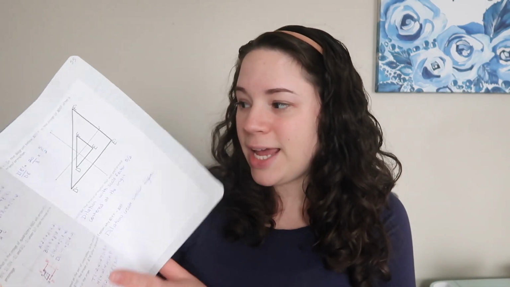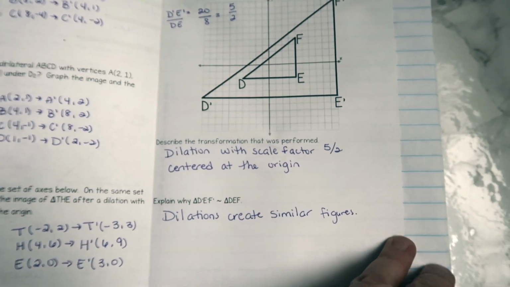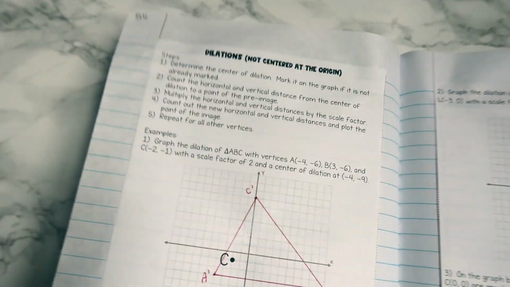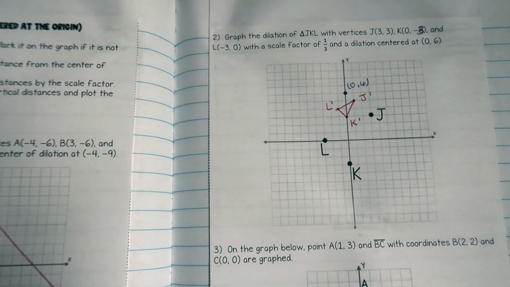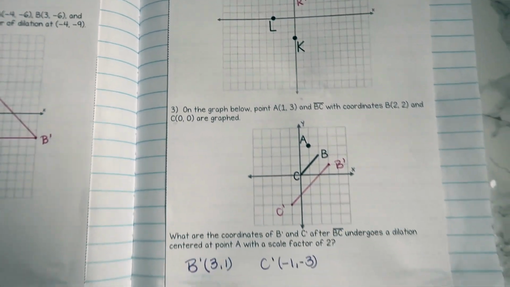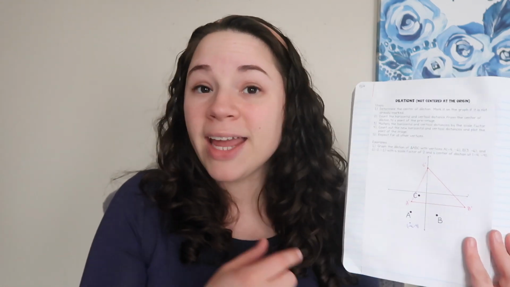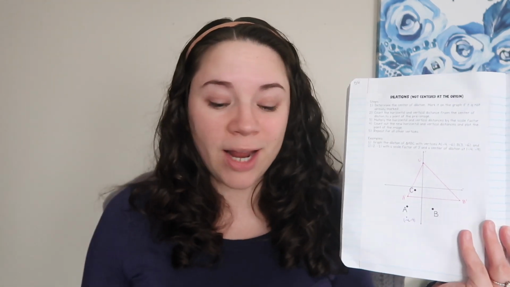The next day, we have a 2-page spread, and this is for dilations that are not centered at the origin. So I have them separated because I don't want to do too much in one day and have students get confused. So I teach them a counting method. I had to learn this for myself because when I was in school, we always used the origin as the center of dilation. This was completely new when they introduced Common Core.